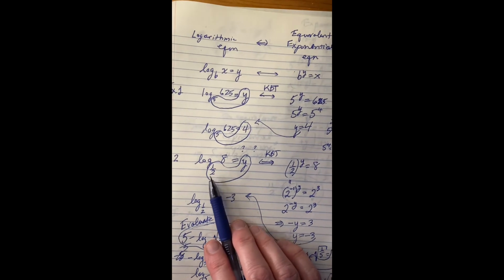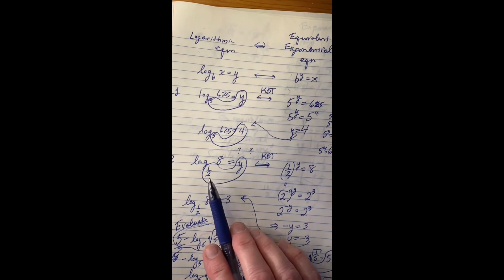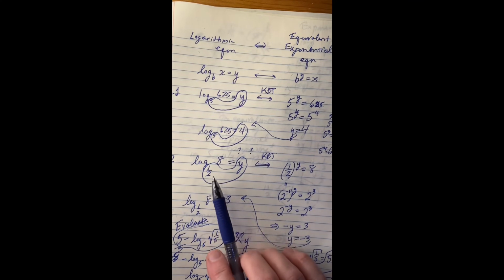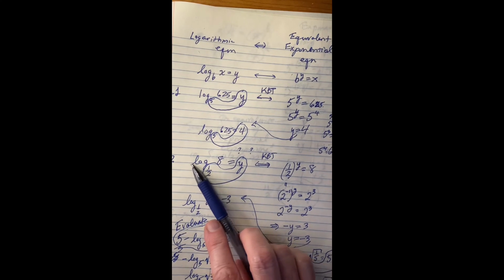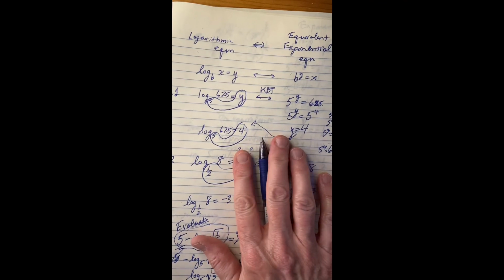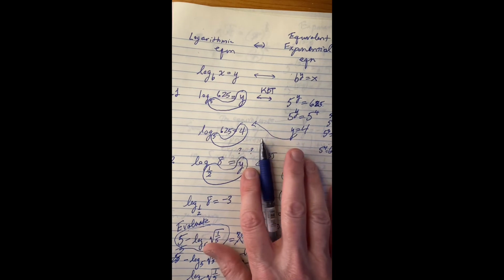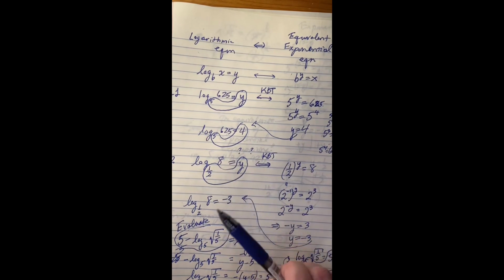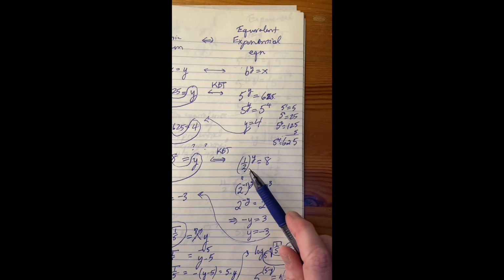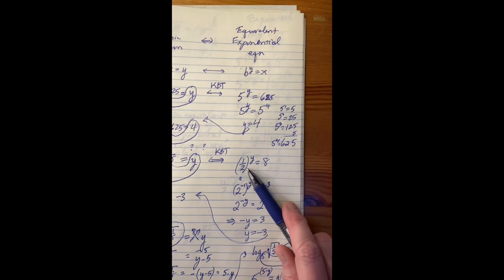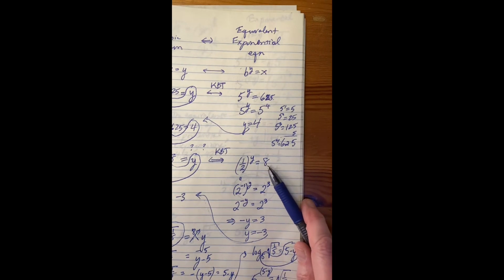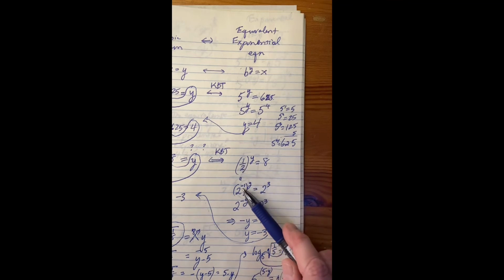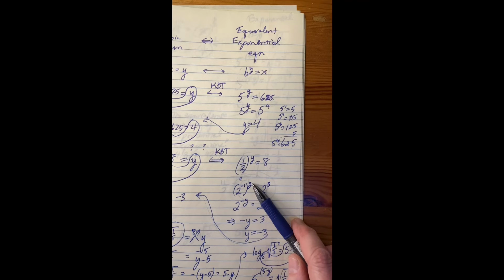Even when the bases are fractions. In fact, especially when the bases are fractions, students get like, I have no idea what's going on here. Well, as long as you don't know what this expression is, log base 1/2 of 8, you just call it some variable y, use the kidney bean, come over here, and look what you've got. The exponential equation is 1/2 raised to the y is equal to 8. Now 1/2 is the same thing as 2 to the negative 1, and it's being raised to a power of y.